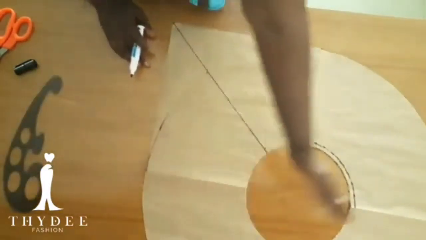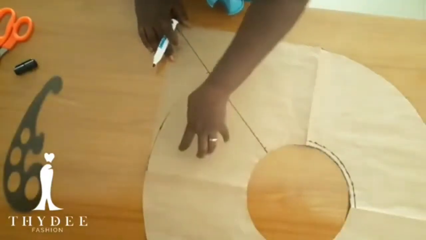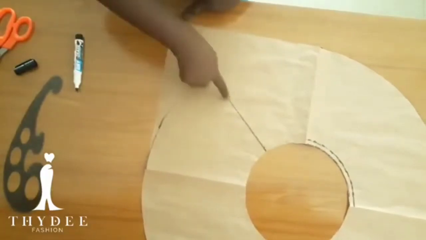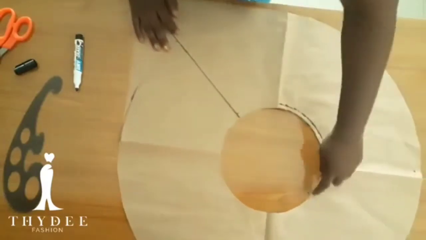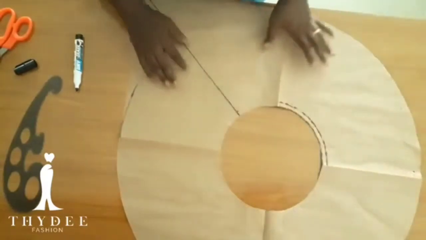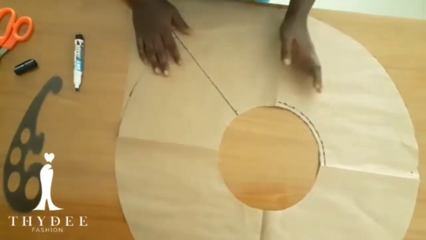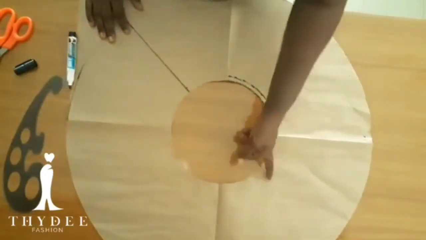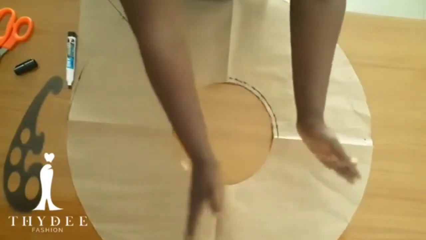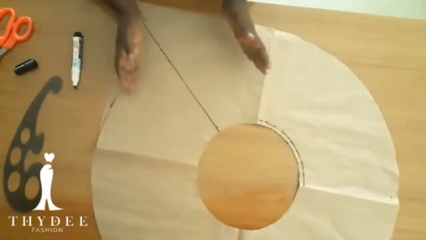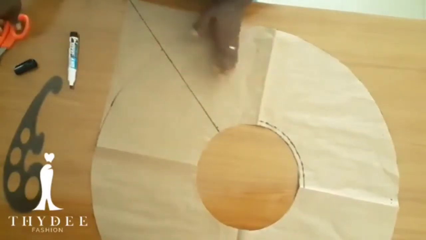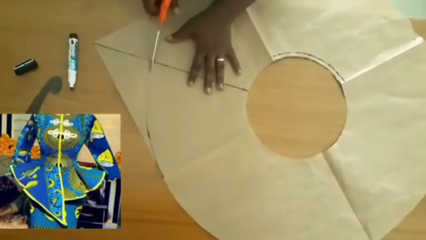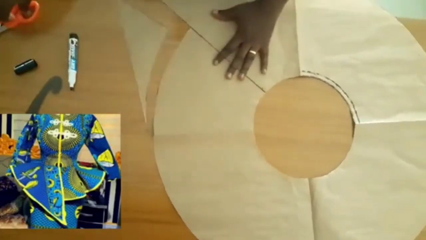So this is what I have. Can you see? Can you see the entire peplum? Can you see how it's looking? And you can see the effect that it has given me already. So of course this part is going to be your center back. So you just cut it open and attach it to the top part of your dress. You can see what it looks like already.